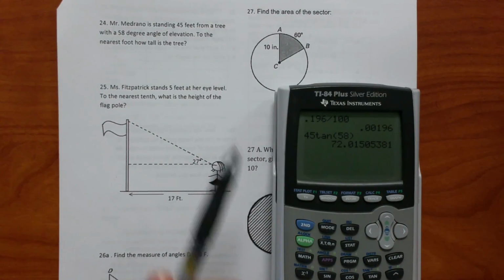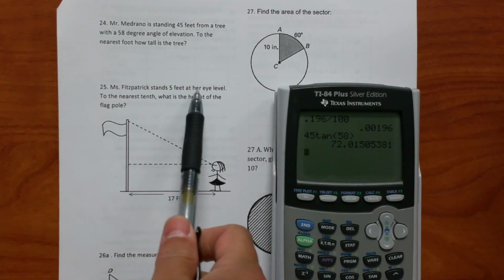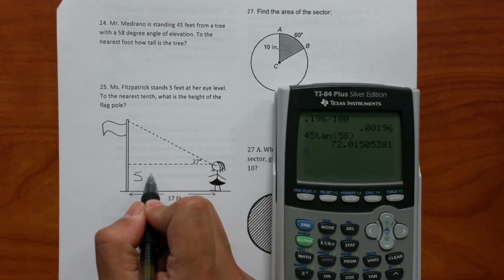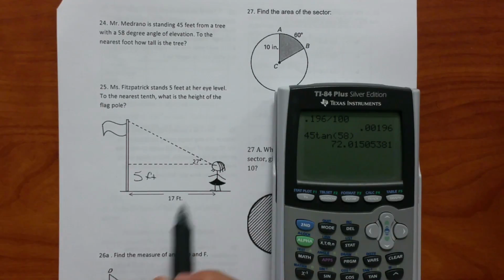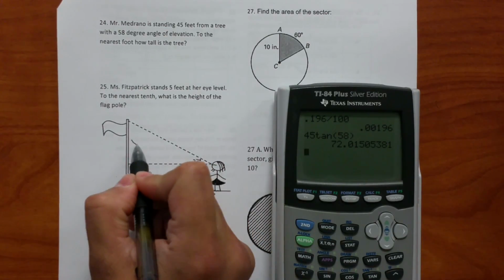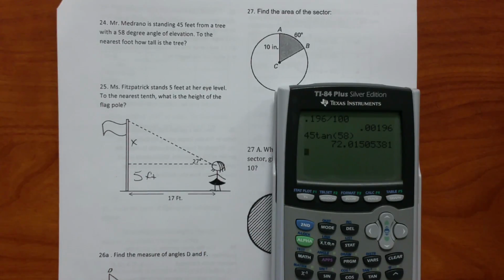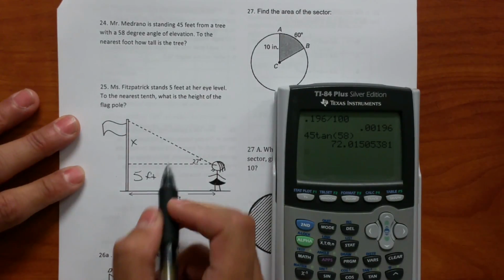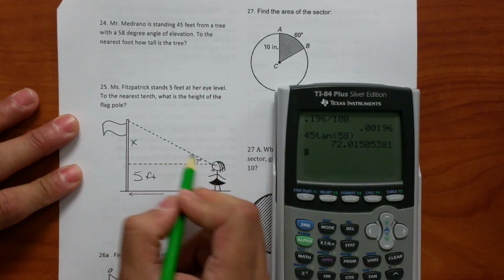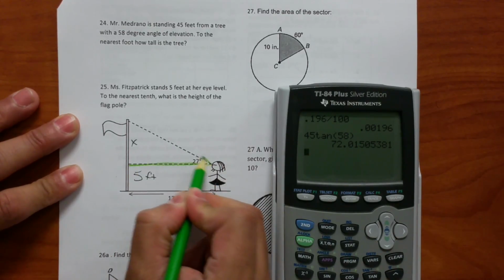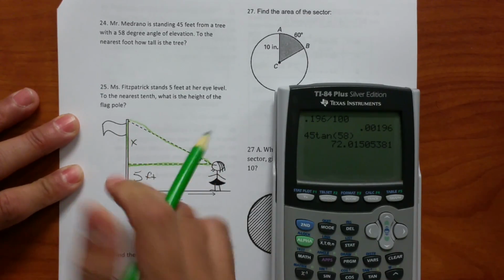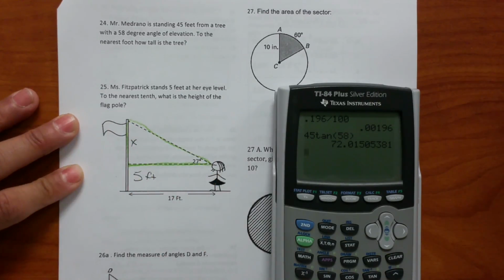Now this one specifically talks about how high her eye level is. So that means this is going to be 5 feet from here. We're trying to find the height of the flagpole, so I'm going to have an x here. I'm only going to talk about this triangle. When I do my trig, and then when I'm done, since I'm 5 feet off the ground, I'm going to add 5 to this.